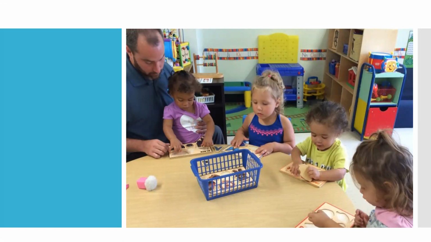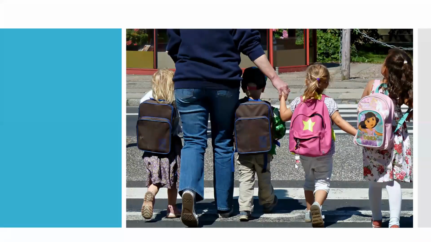Some little guys doing some puzzles. What could be some reasons that we would want their attention on a male teacher? What are some reasons why we wouldn't? And again, we're going to do the poll for every one of these slides.